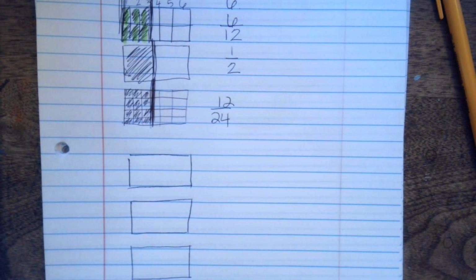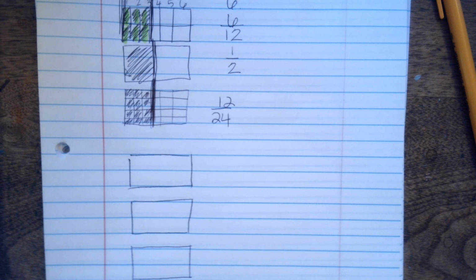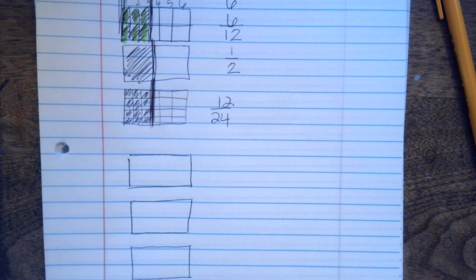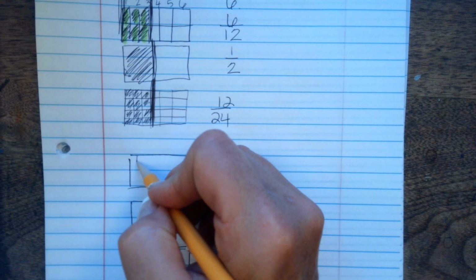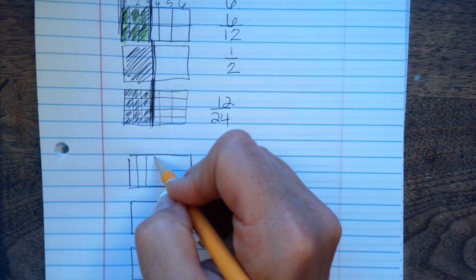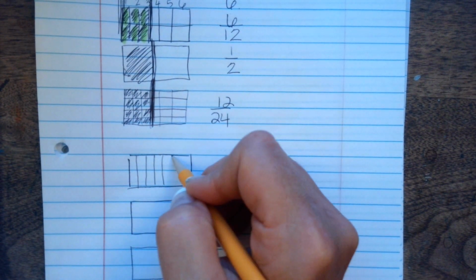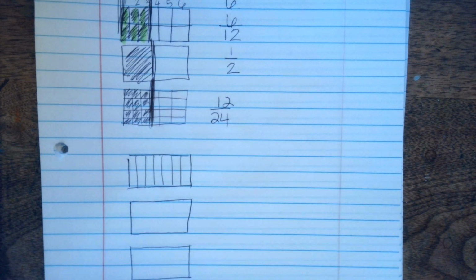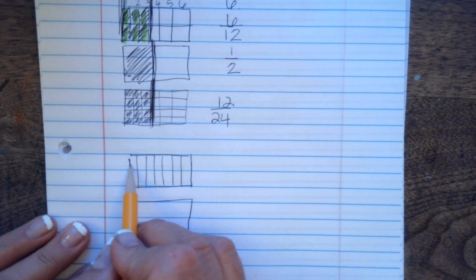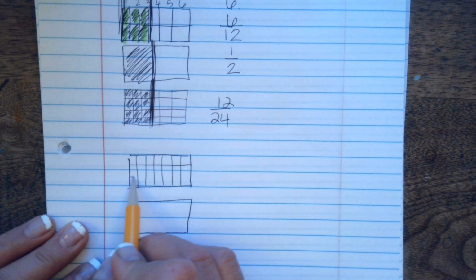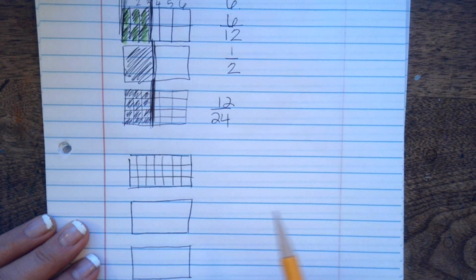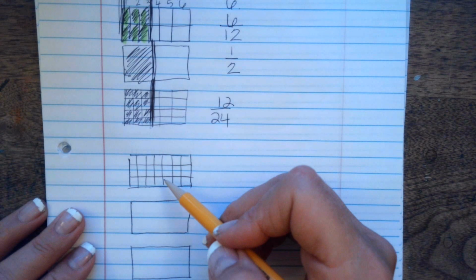How many did you cut them into? First one? Yeah. 21. Okay. So did you do 7 across and 3 down? Mm-hmm. All right. And then how many pieces did you fill in?